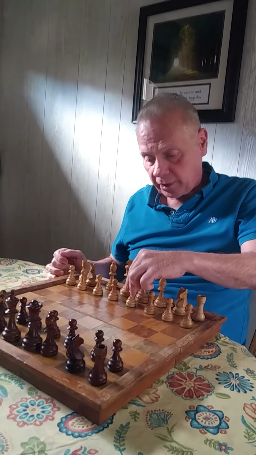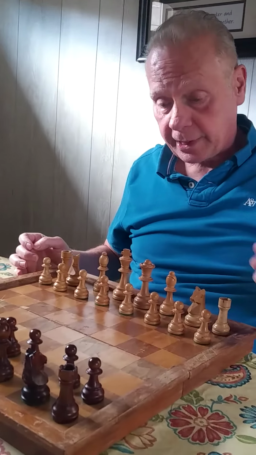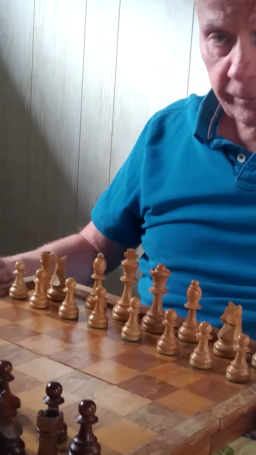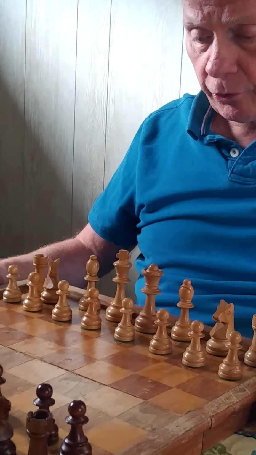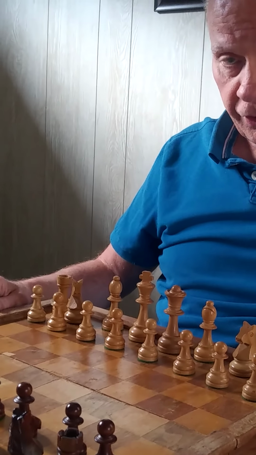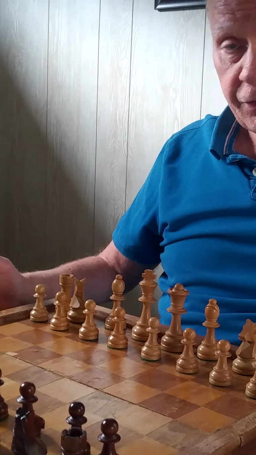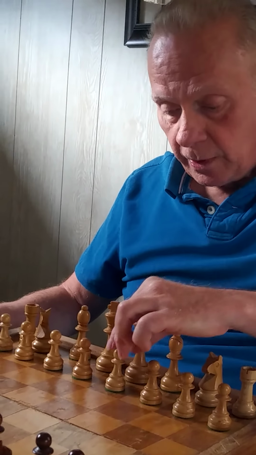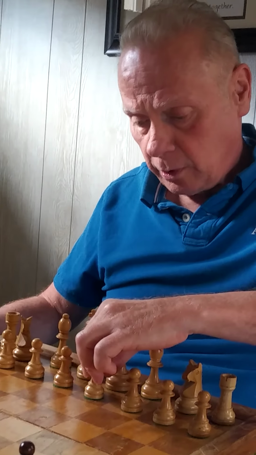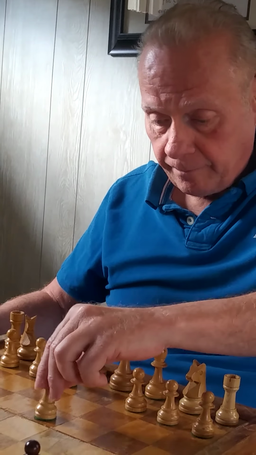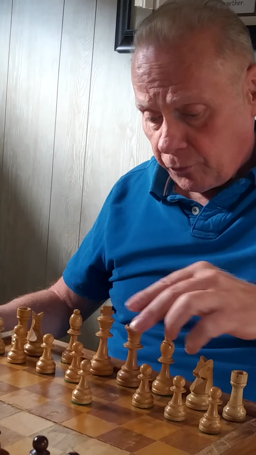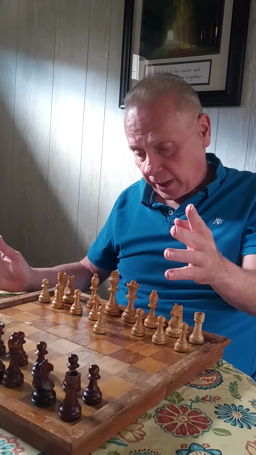Pawns move in straight lines only, except when capturing. And a pawn can move either once or twice on its first move. After that, the 2 move option is over. This pawn can move once, or this pawn can move twice. If the pawn moves once, and then my opponent makes a move, and then I want to move again, I cannot move that pawn twice. That option is over with.